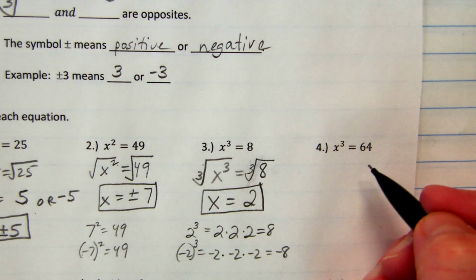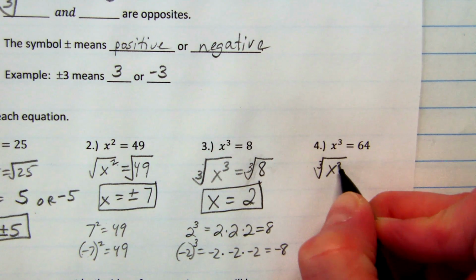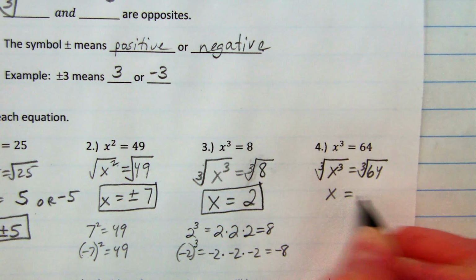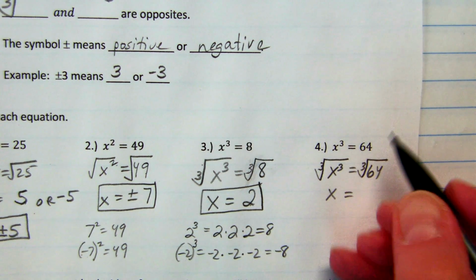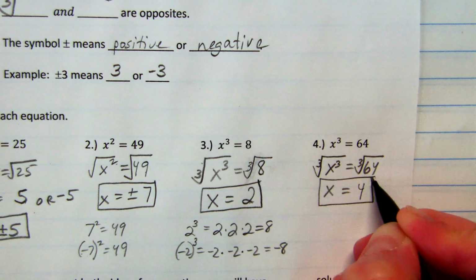So on number 4, to get rid of x cubed, we take the cubed root, which is why I had you guys learn some of these. And what's the cubed root of 64? 4. It is 4. And again, we would not have the negative on there.